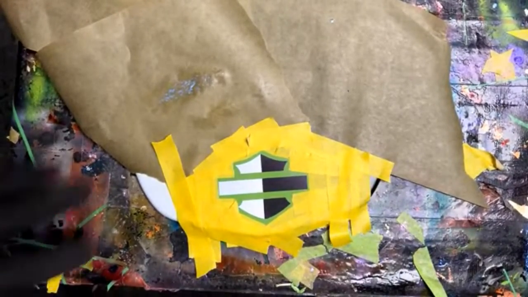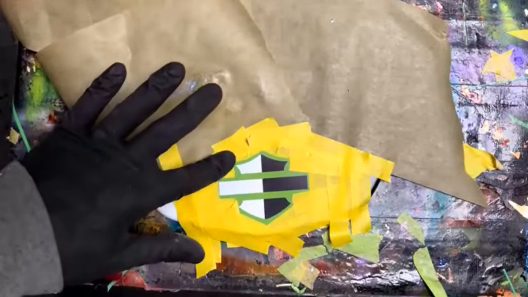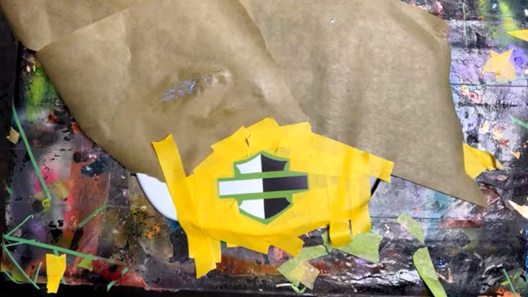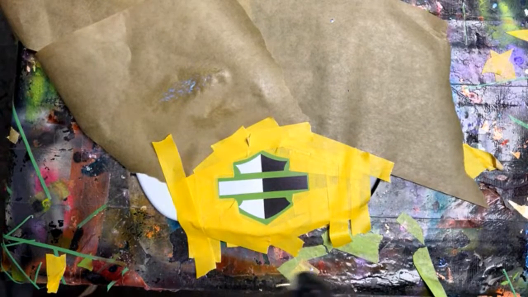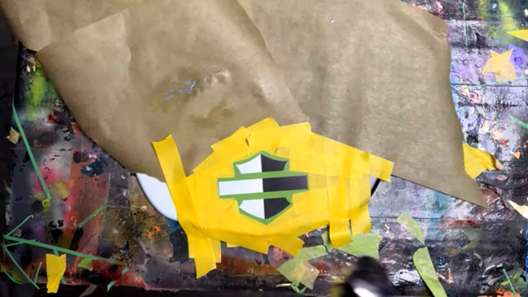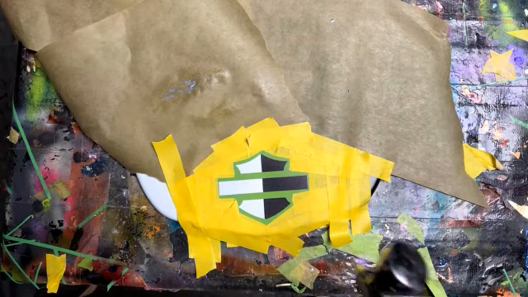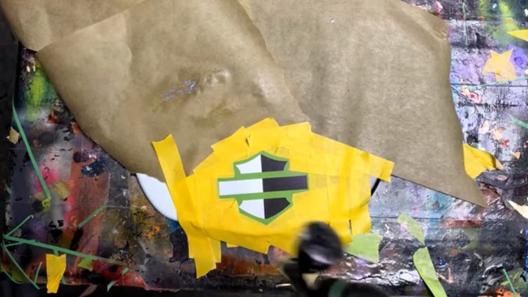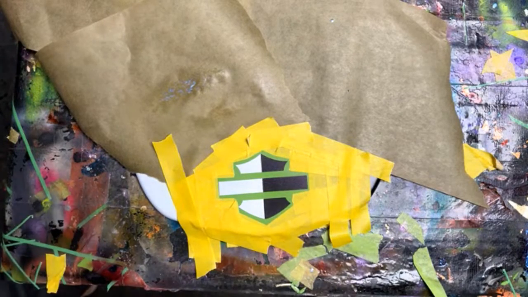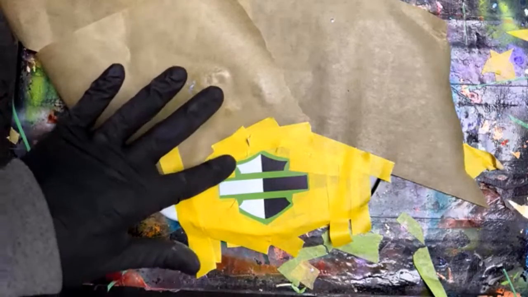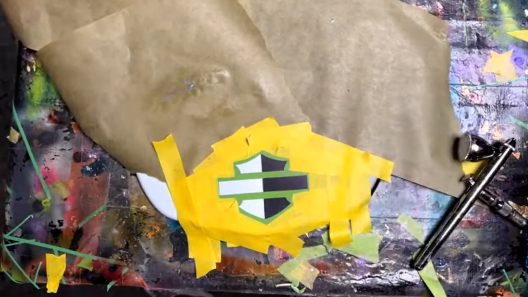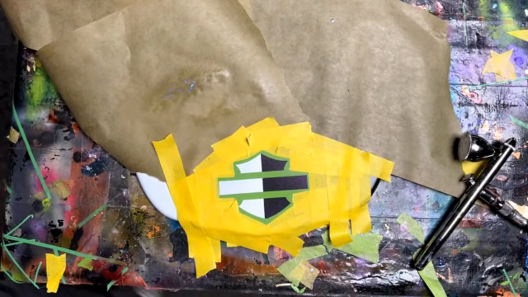Okay, let that sit for just a minute, a second or two. Yep, already getting tacky. Do another one. Tacky. I'm going to get my leaf ready so when we do the last coat, I'll be all set up.